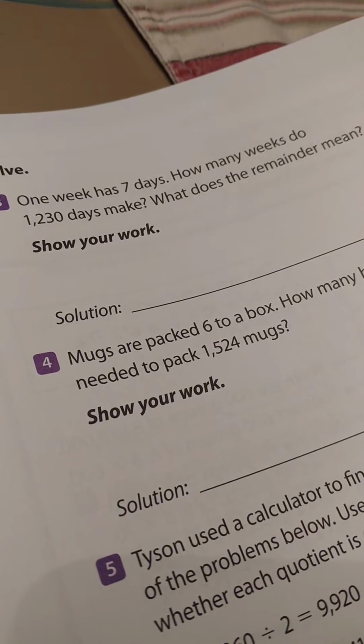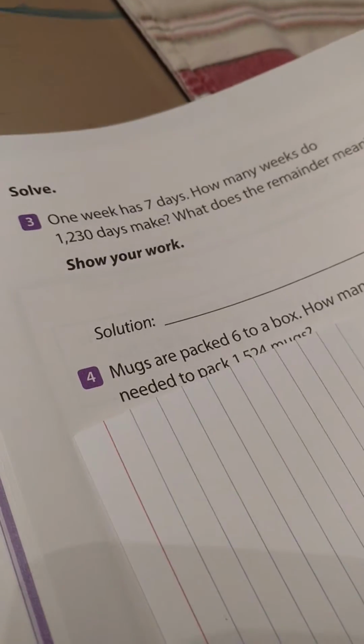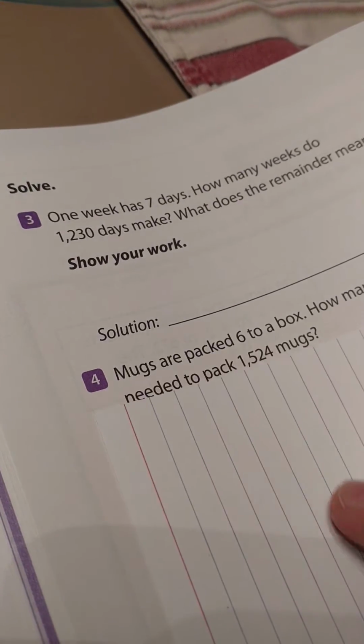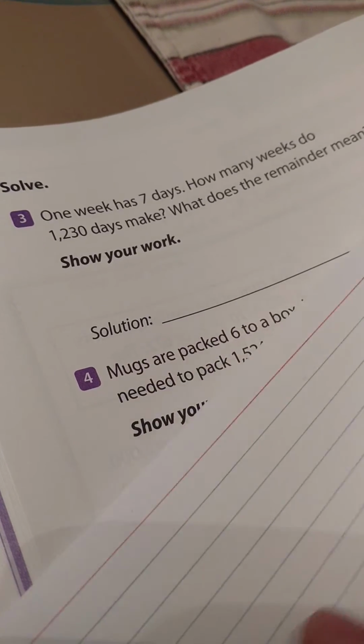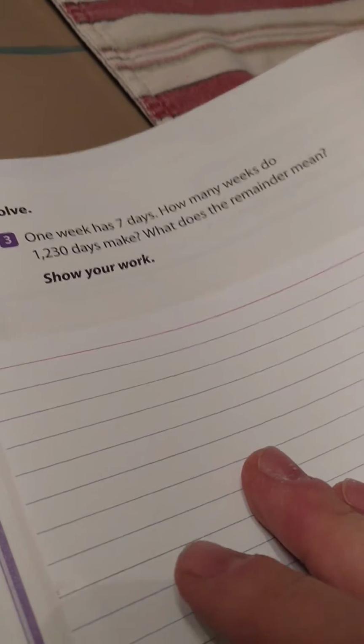Okay, chickadees, if you need some assistance with tonight's homework, I'm going to set this up for you. If a week has 7 days, how many weeks does that many days make? And what does the remainder mean?